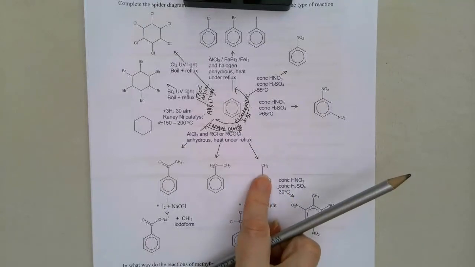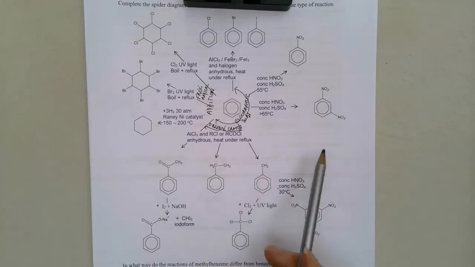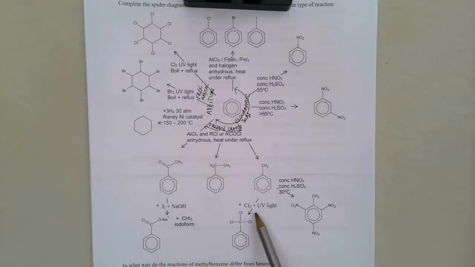Now that I've got this CH3 group on here, it will act in exactly the same way as you would expect any alkane to react. So for example, chlorine in UV light will replace the hydrogens on the CH3 group with chlorines. It's much more likely to do that than it is to attack that ring. You'd have to boil it up for quite a while to get that ring to react.